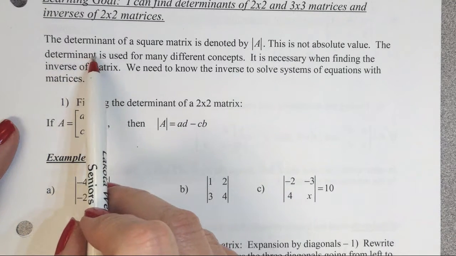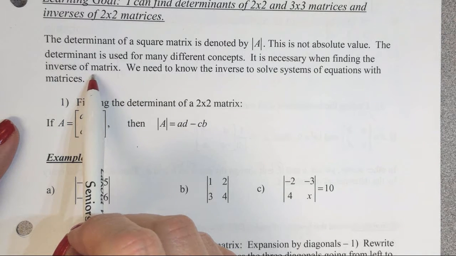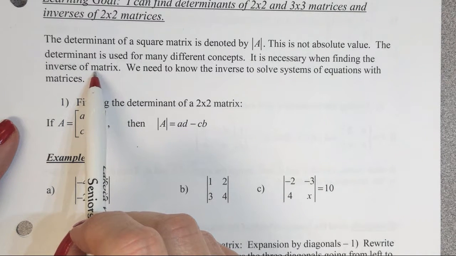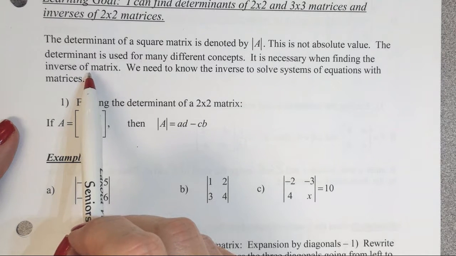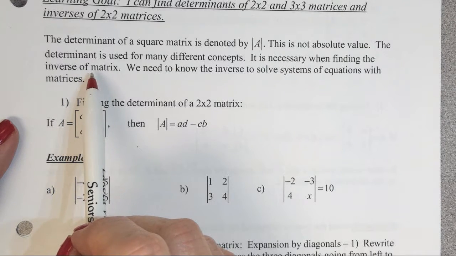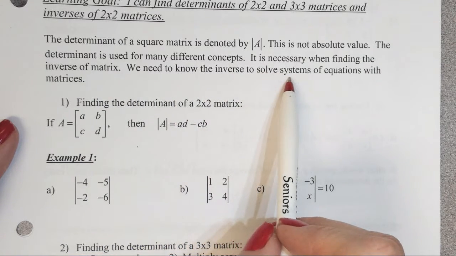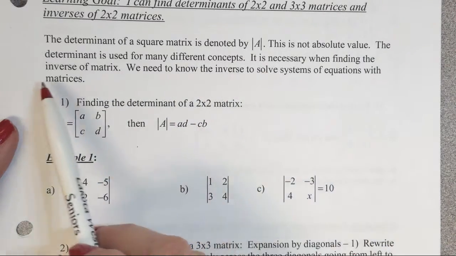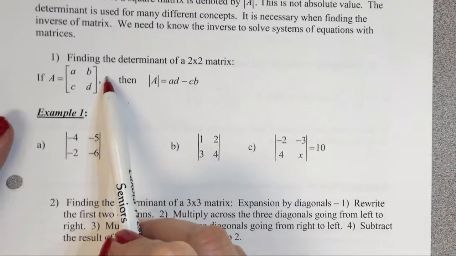We use this determinant for many different concepts. When we have to find the inverse of a matrix, we have to find the determinant. Later on, when you find the area of a triangle based on its vertices, which you've never done before, you can do that by using a determinant. So those are some ways we're going to be using it. We also can use inverses to solve systems, which I'm going to show you how to do on Monday. But we have to know determinants first.